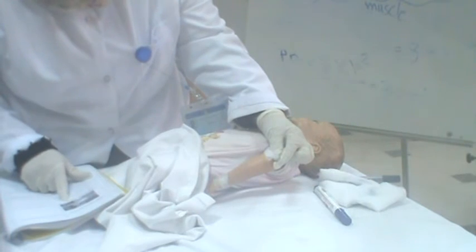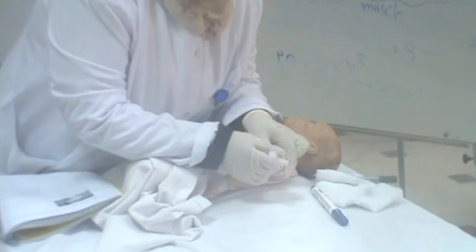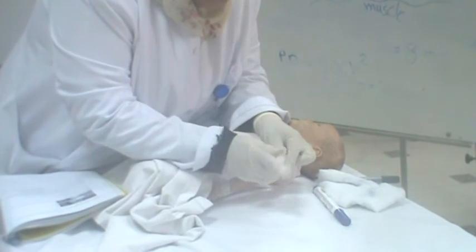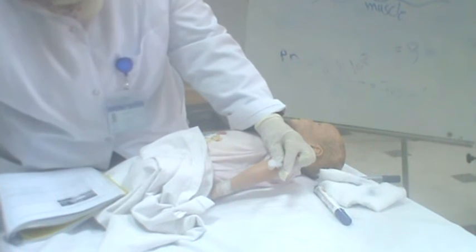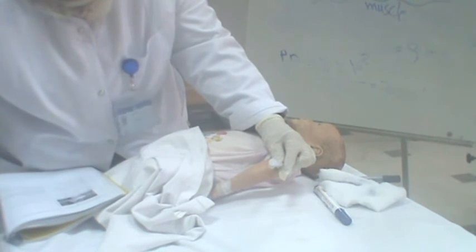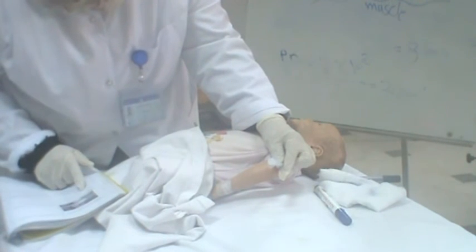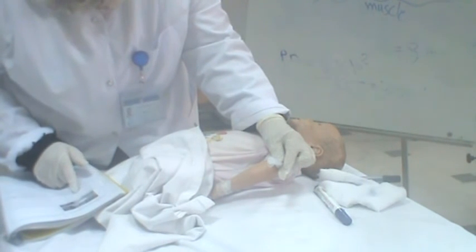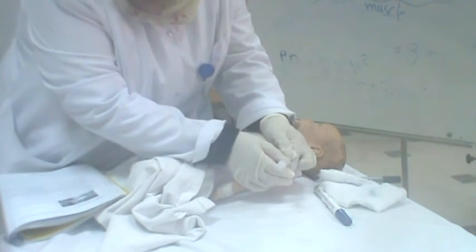Relax the pinched skin and slowly push down on the plunger. After pushing down the plunger, pull the needle out quickly at the same angle that it went in to allow medication to flow into the tissue.